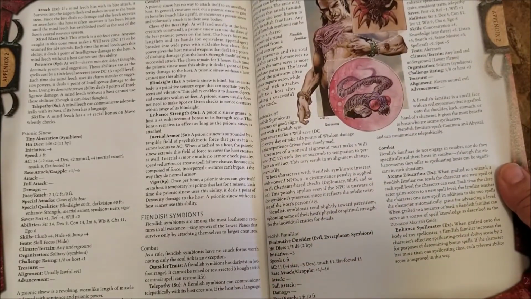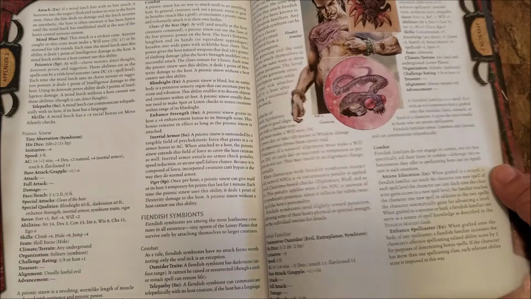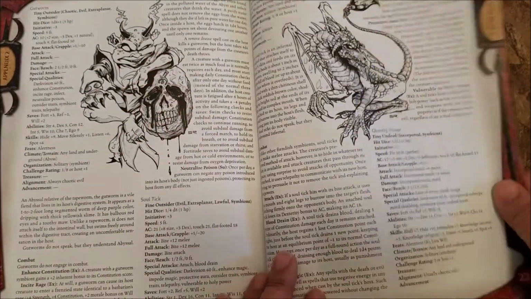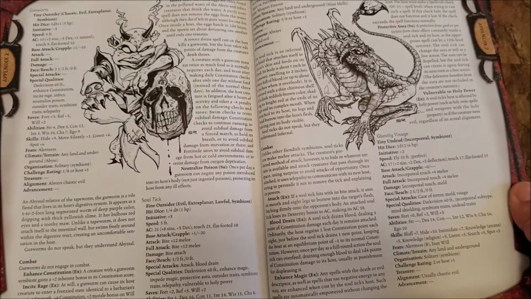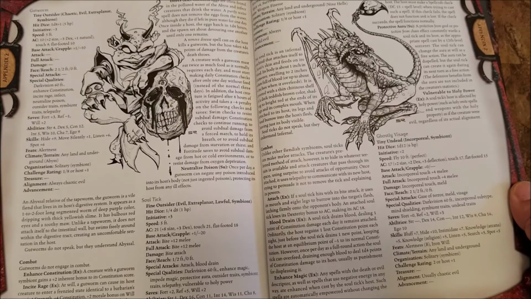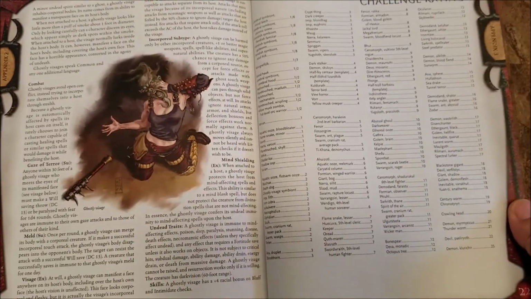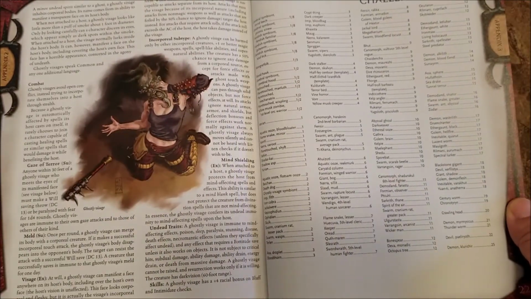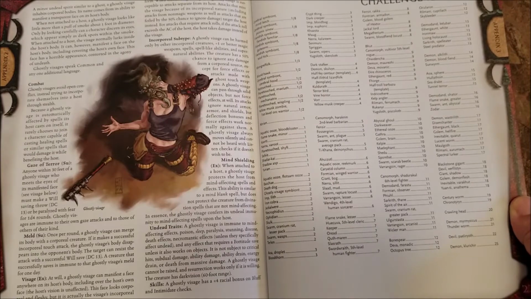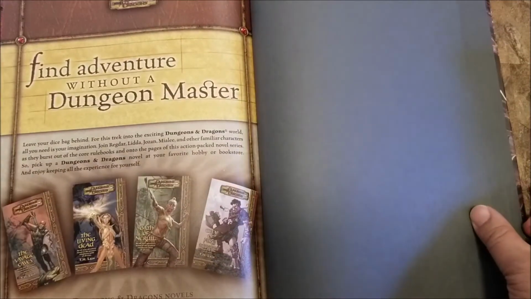There we go. We have the fiendish symbionts. Some more interesting black and white artwork. I believe this is also recycled from an earlier part in the book. And another appendix, monsters ranked by challenge rating, which is always good to have in a book. And there we go.